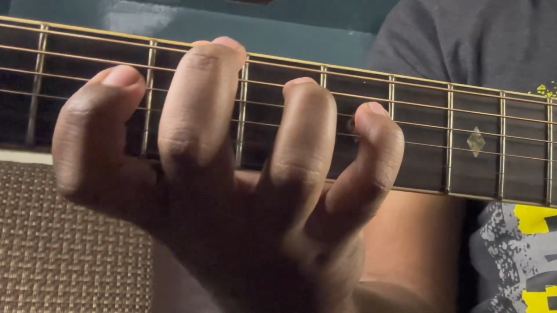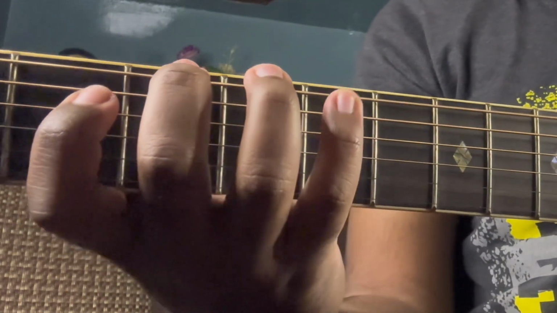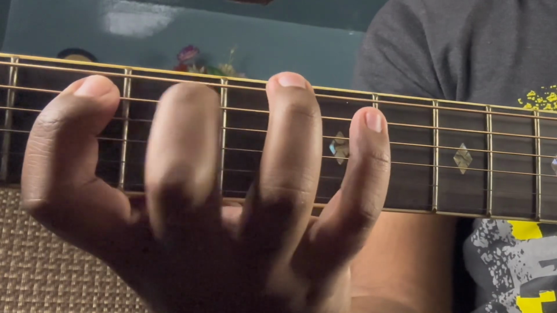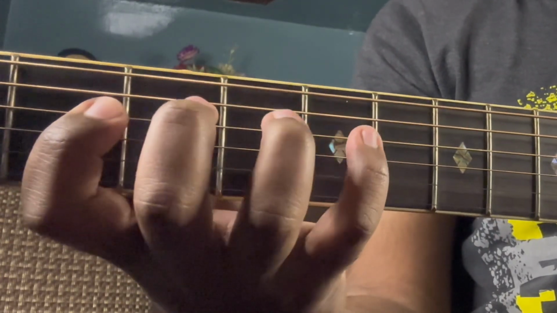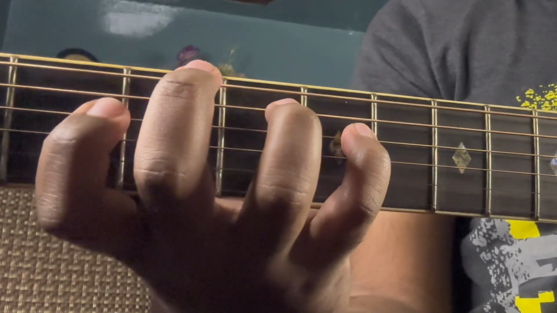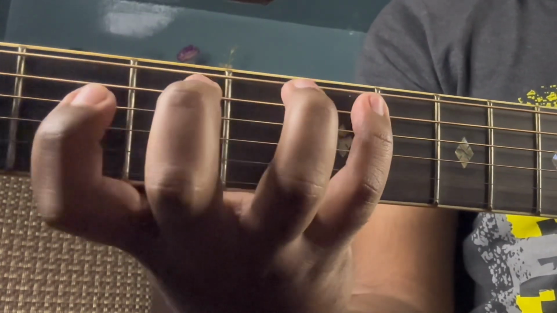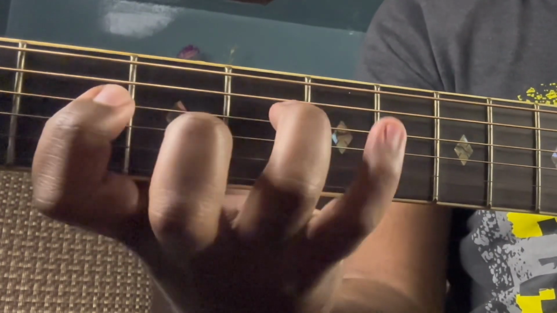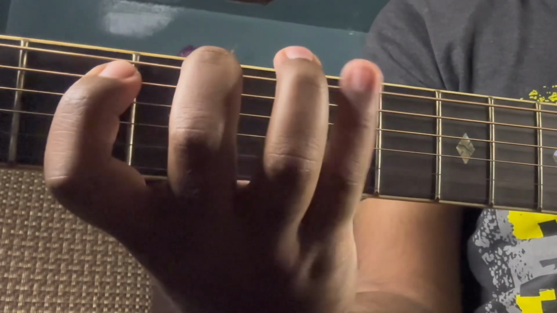You can use a metronome for practice. Then increase the speed gradually. Then play it backward.